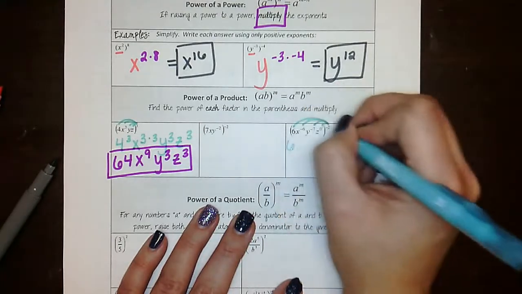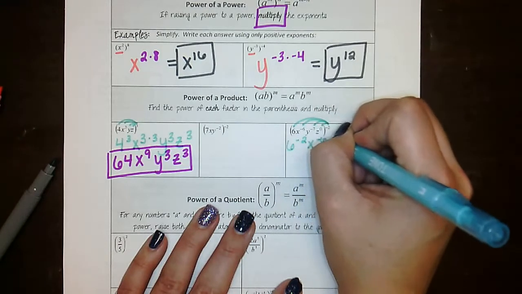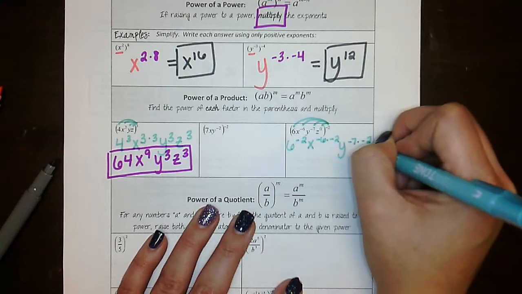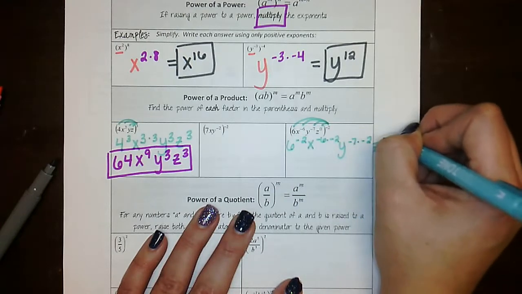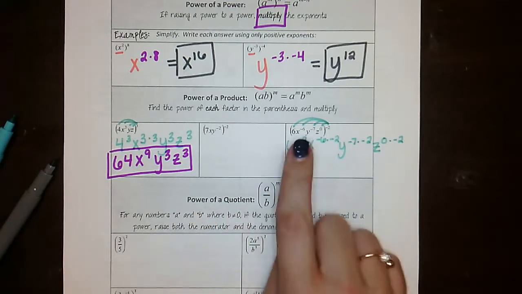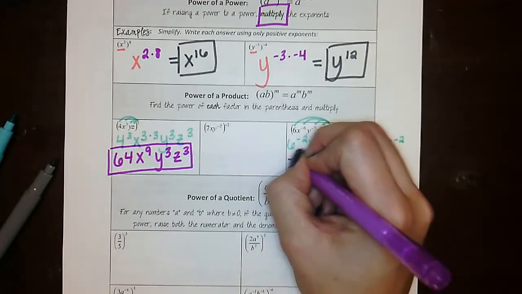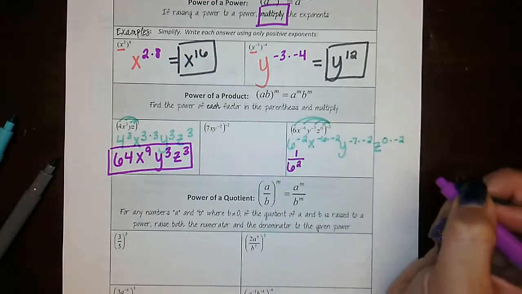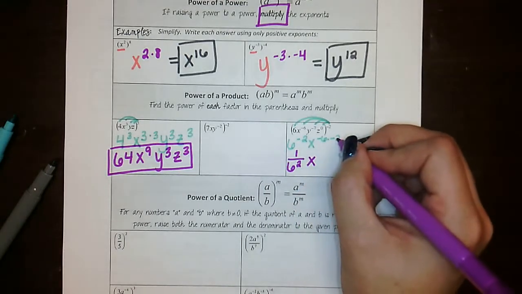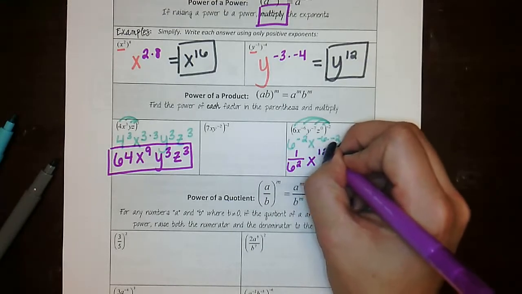So we have 6 to the negative 2, x to the negative 6 times negative 2, y to the negative 7 times negative 2, z to the 0 times negative 2. And from here, we simplify. The negative in this tells me that this is going to be in the denominator. Then I have, we'll finish this in a second, negative 6 times negative 2, negative, make it positive. 6 times 2 is 12.